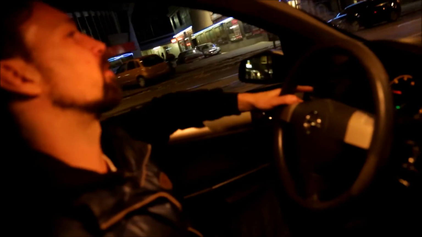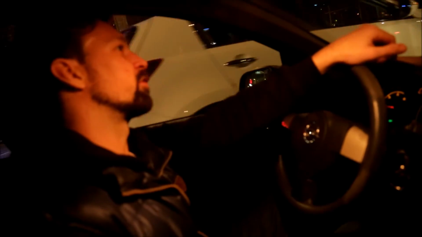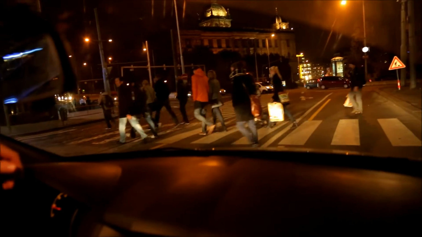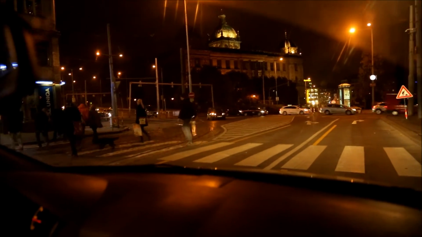So, okay, we're coming up to another set of traffic lights, and we're going to stop because we're going to turn right. So I'm going to press the brake, and in front of us there are a number of pedestrians crossing the road, and they're crossing on the zebra crossing. As you can see them here, off they go, and we have traffic in front of us which is crossing at a crossroads.